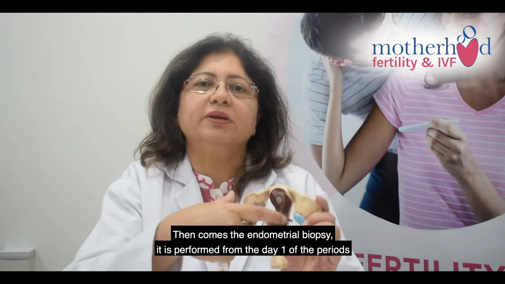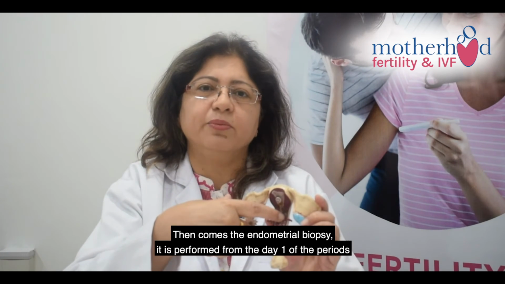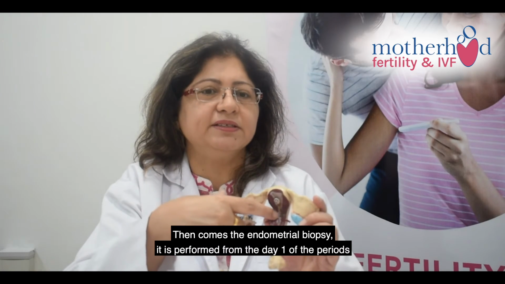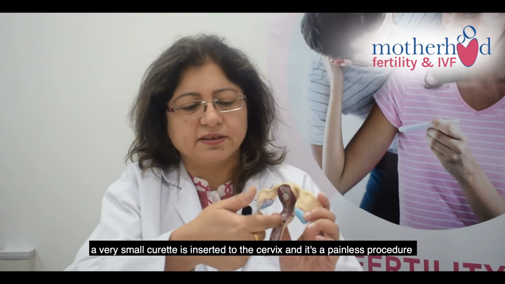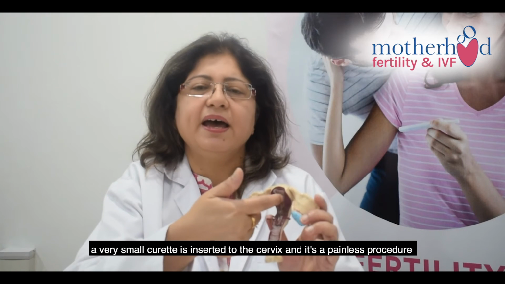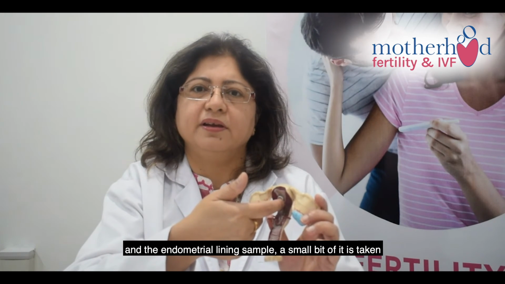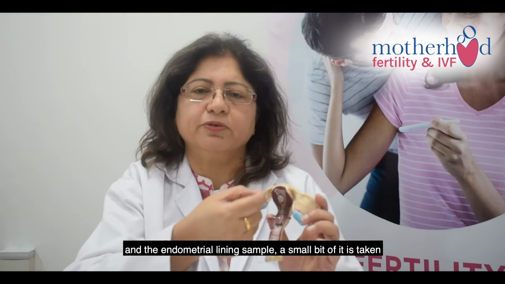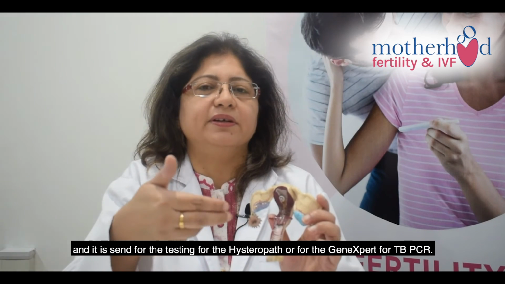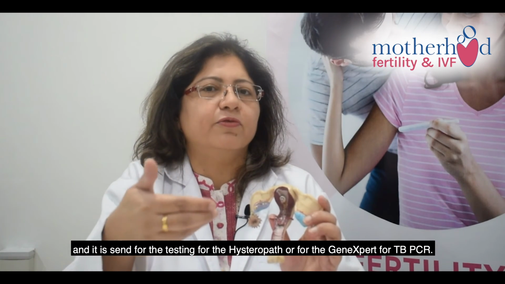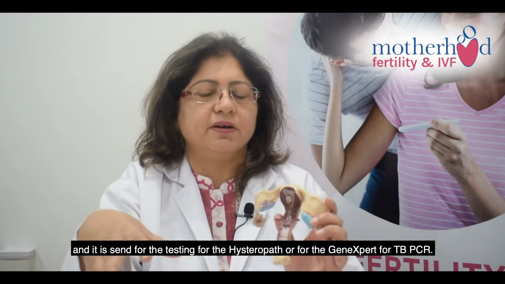Then comes the endometrial biopsy. The endometrial biopsy is normally performed on day 1 of the periods. A very small curette is inserted through the cervix. It's a painless procedure, and the sample, a small bit of the endometrial lining, is taken, and it is sent for testing for the histopath or for the GeneXpert for TB-PCR.